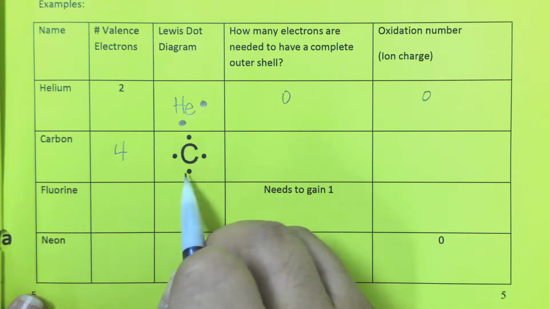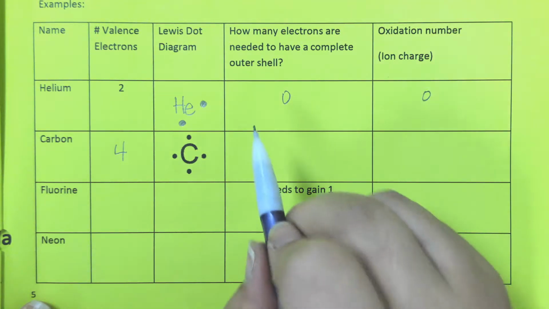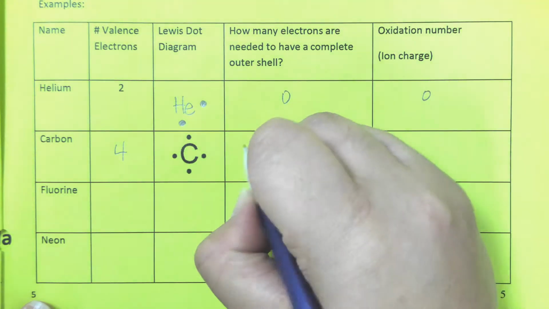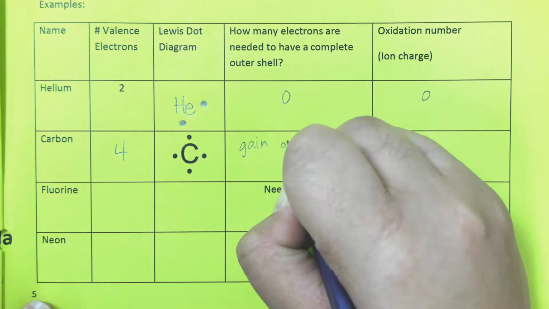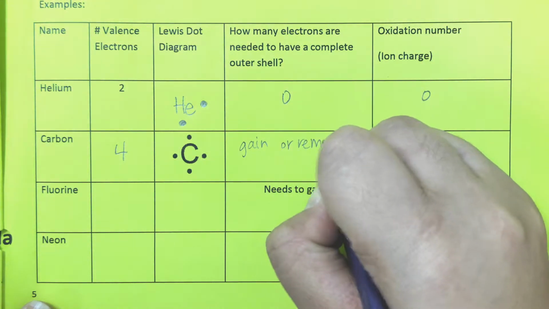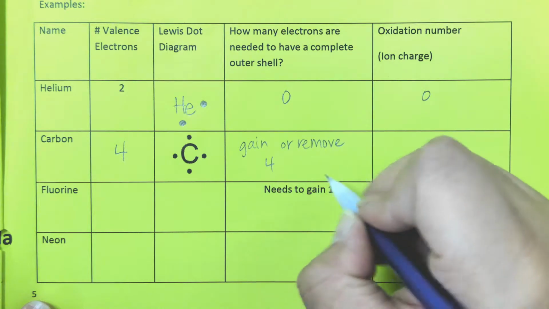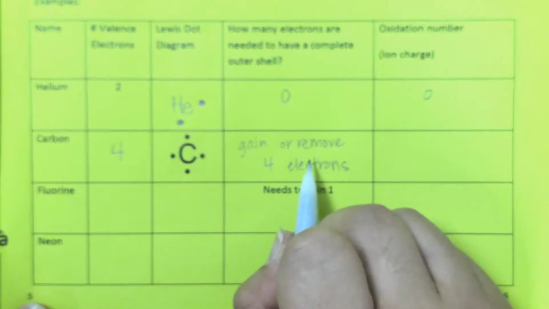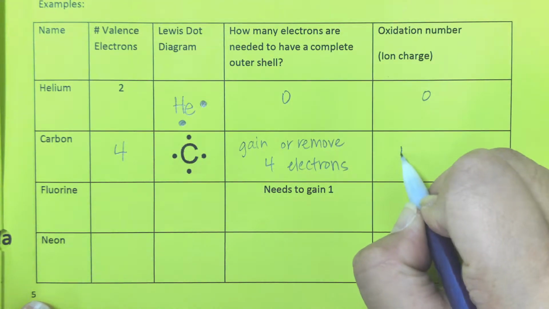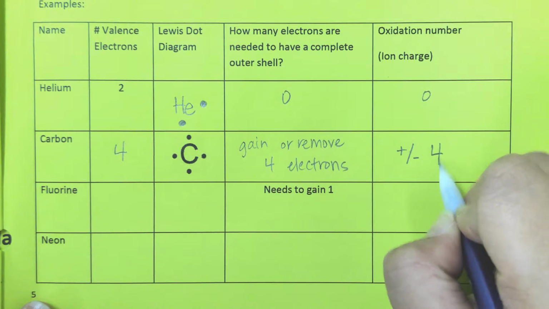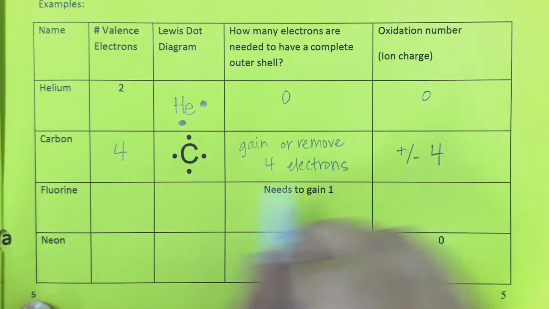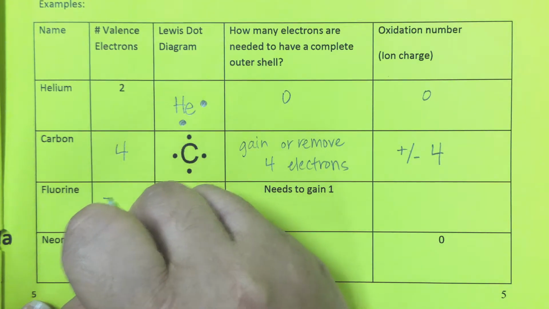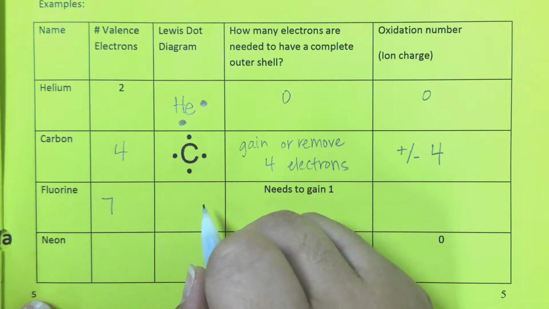So your element symbol followed by 4 valence electrons. So how many more do you need to have a complete outer shell? Well, you can gain or remove 4 electrons. So if you're going to gain or remove 4 electrons, remember it's going to be plus or minus 4. That's going to be your charge. Okay, fluorine, what group is fluorine in? It's in group 7A. So it has 7 valence electrons.